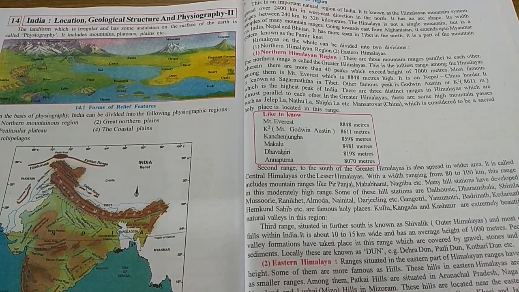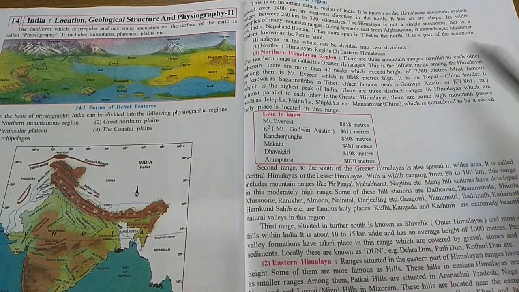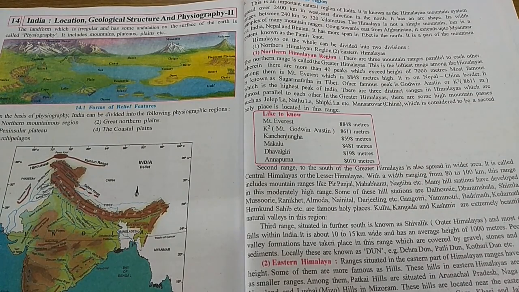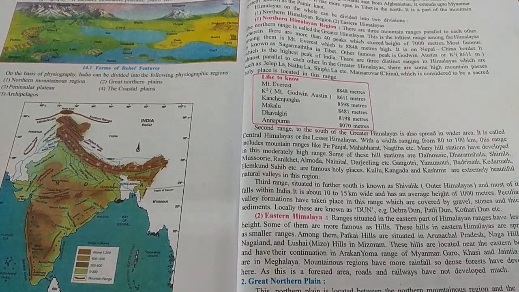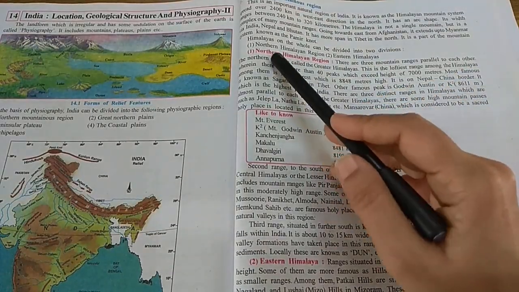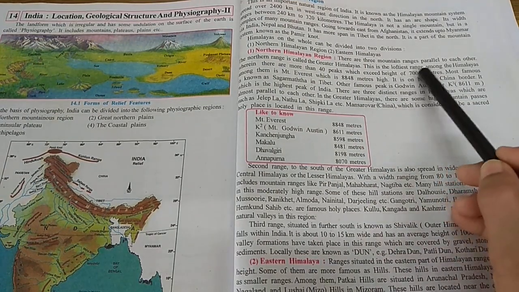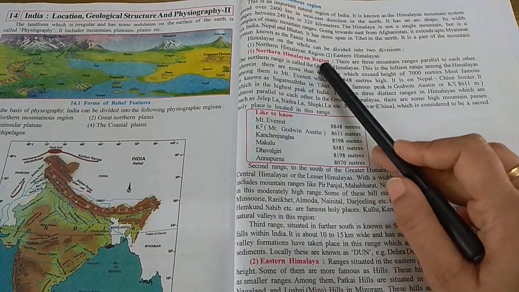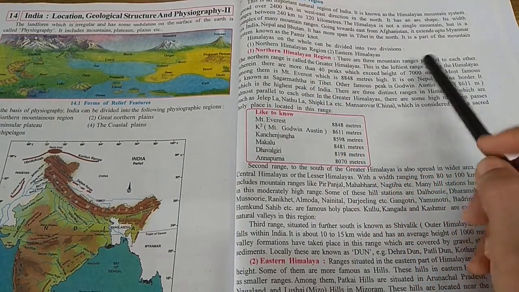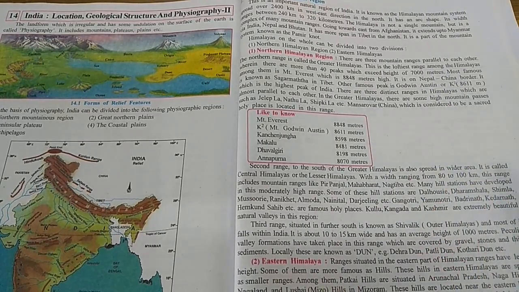Himalayas, on the whole, can be divided into two divisions. Northern Himalayan region, and second is the Eastern Himalayas. Let's see about the Northern Himalayan region. Now, look here, students. In the Northern Himalayan region, underline that, there are three mountain ranges which are parallel to each other. The northern range is called the Greater Himalayas.